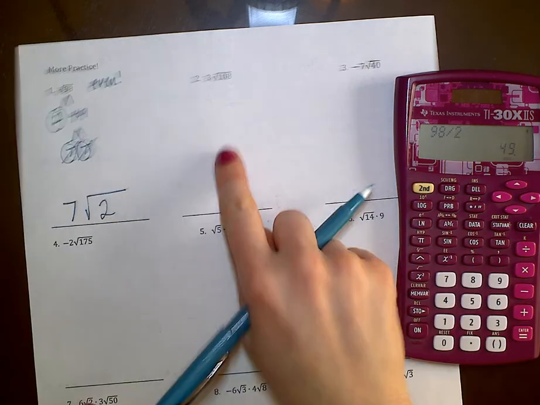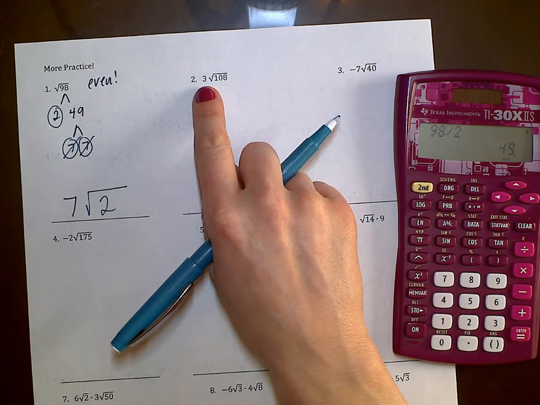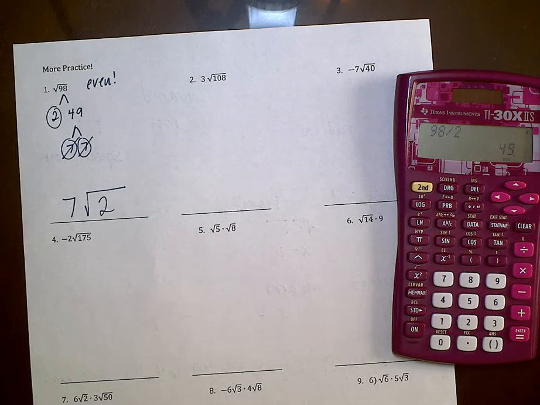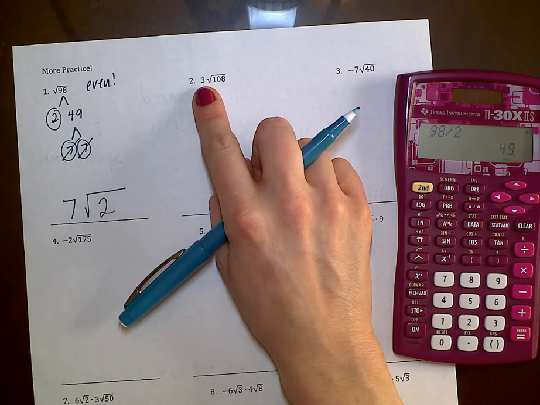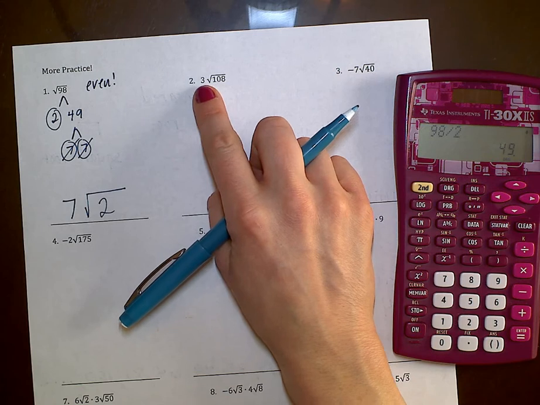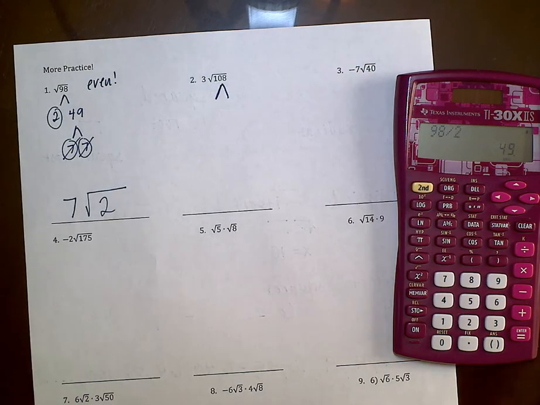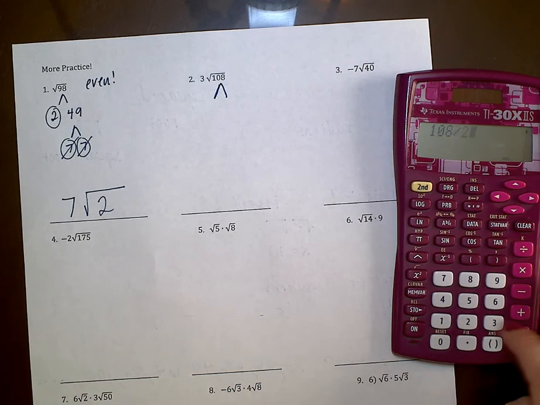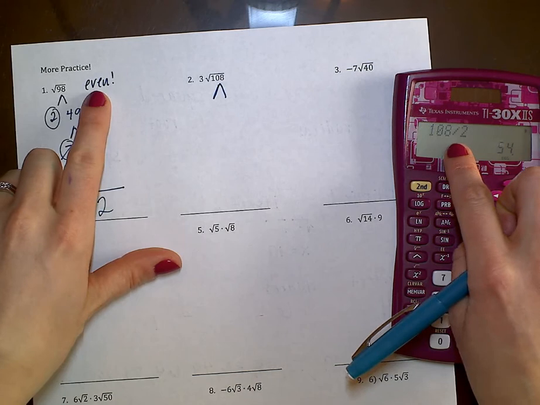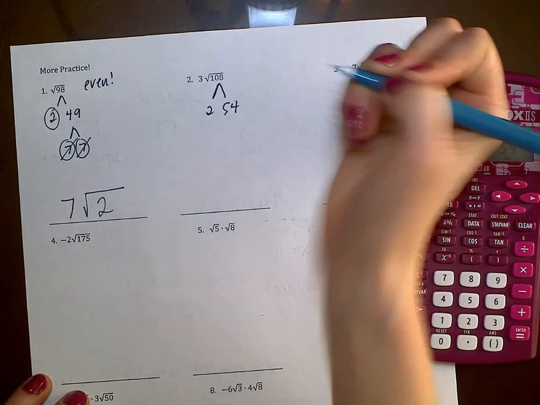Okay, number 2. It's the same process. There's something that's a little different, though, here. So let me do the factor trees first. Then we'll address the fact that there's a 3 randomly sitting outside the radical already. But let's concentrate on breaking down 108 first. So maybe you don't know what goes into 108 off the top of your head. But again, I see that it's even, so I know 2 goes into it. So I could do 2 and 54.